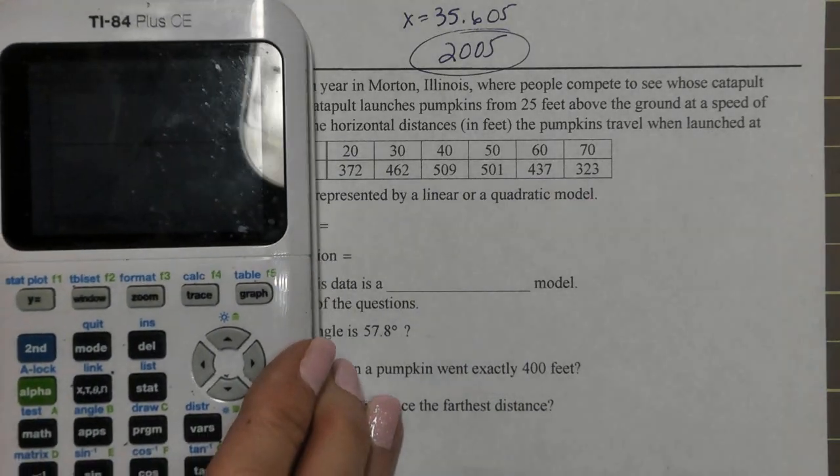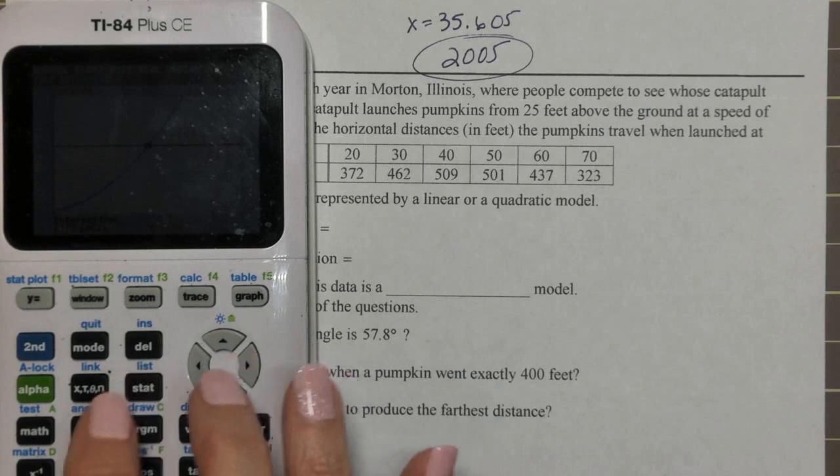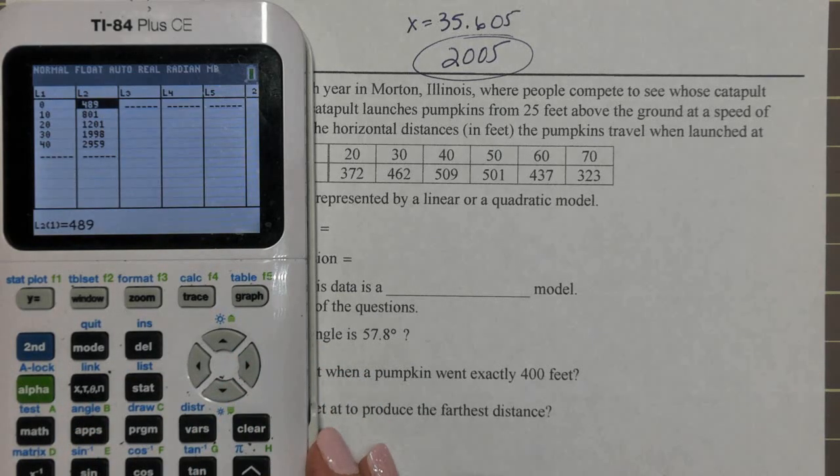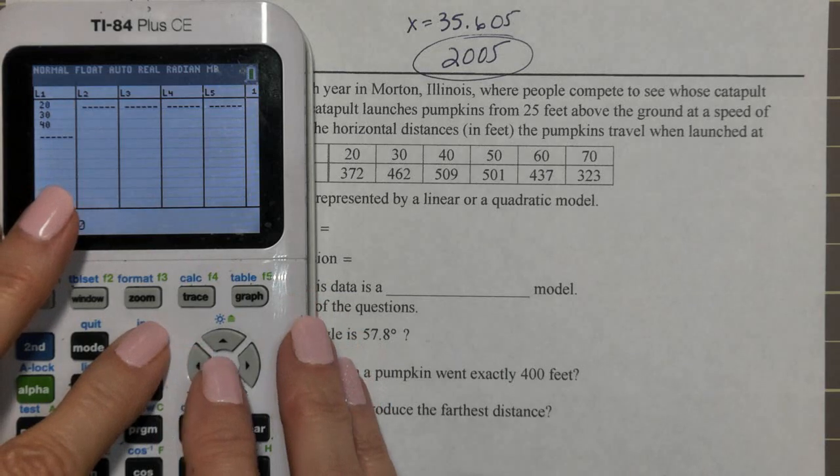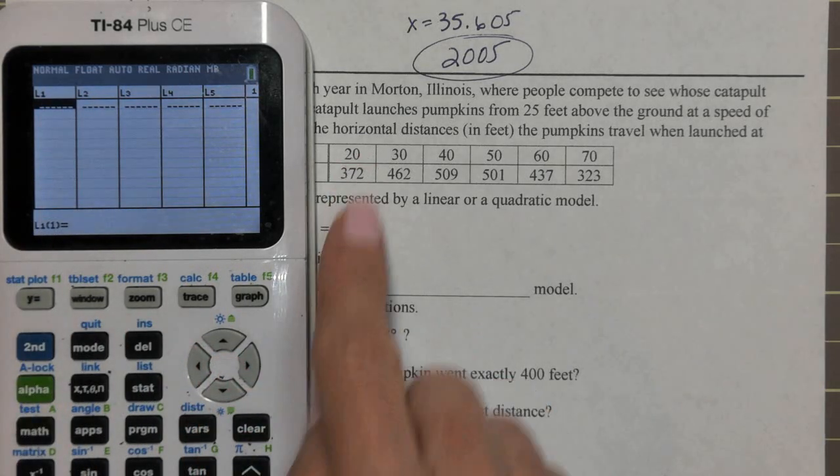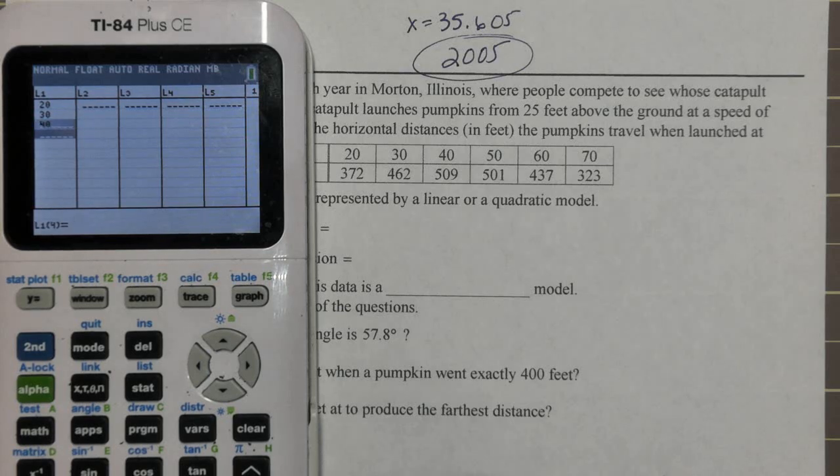So, let's see. I'm going to go to my stat. Edit. Clear out what's there. Put in the new stuff. I always take a look at those numbers and make sure I put them in correctly. Okay, it would kind of stink to make an error putting numbers in and then all of your answers are wrong.